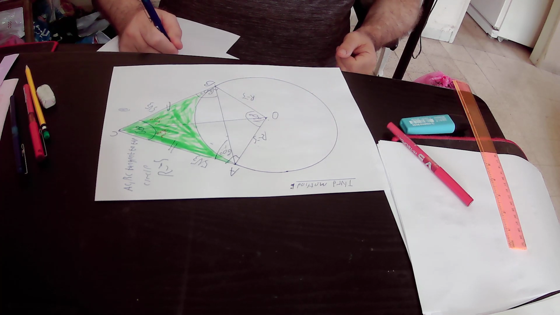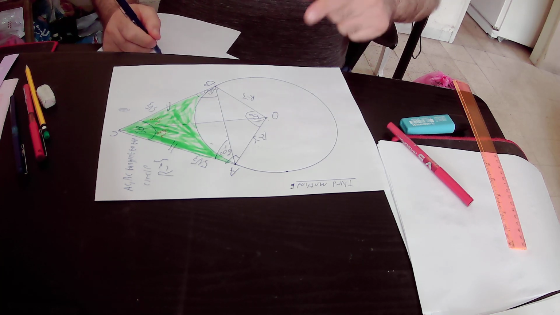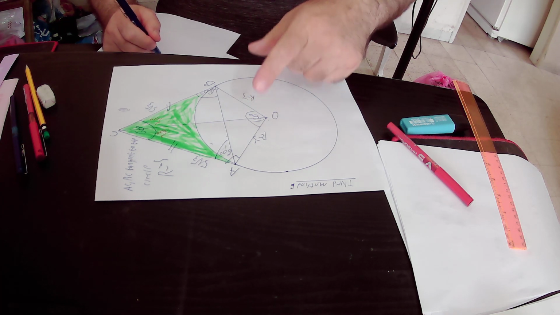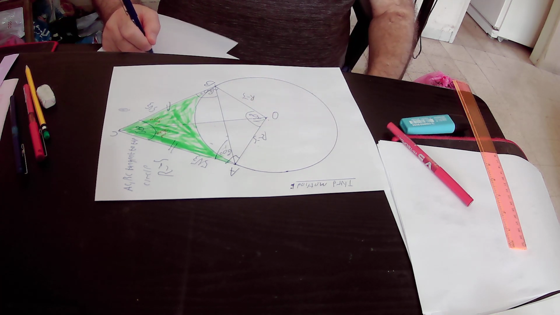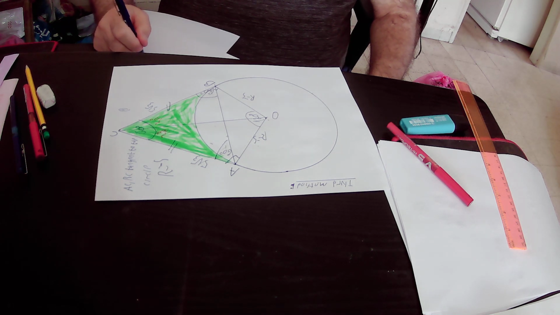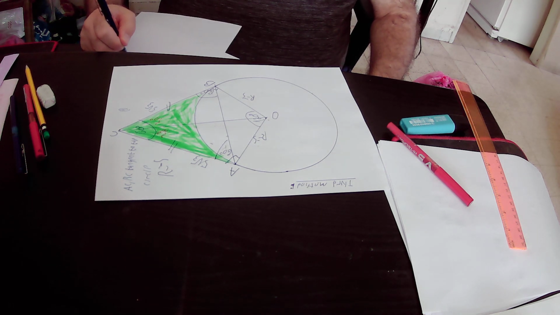So the area of triangle ABC minus the circular segment AB will be equal to the area of the green shape.